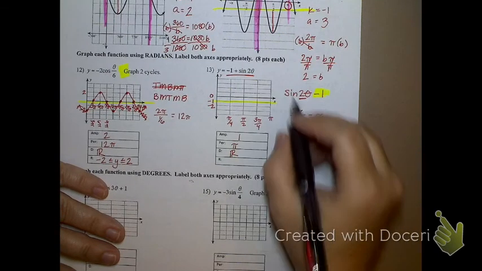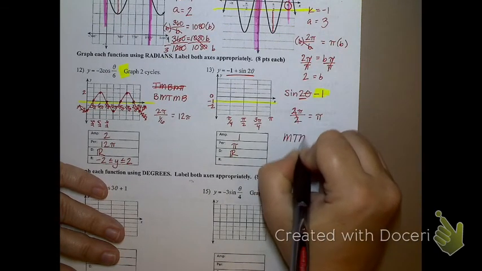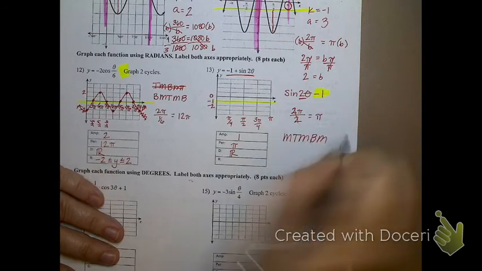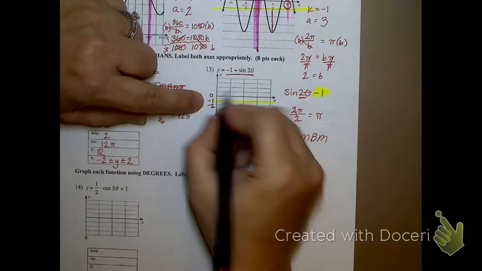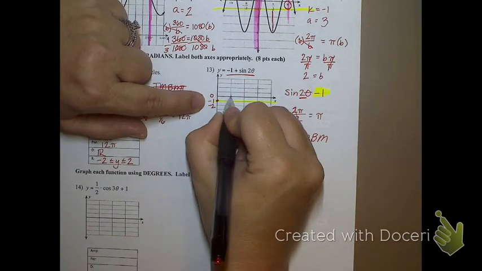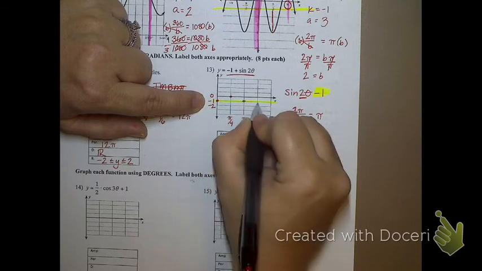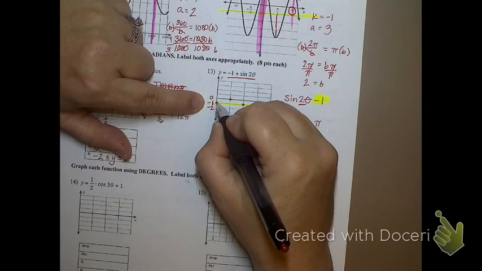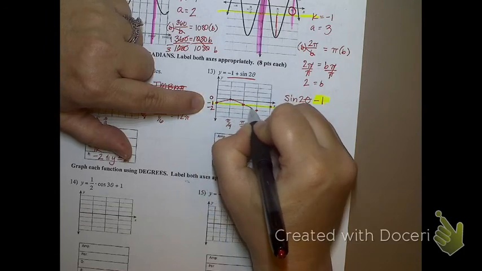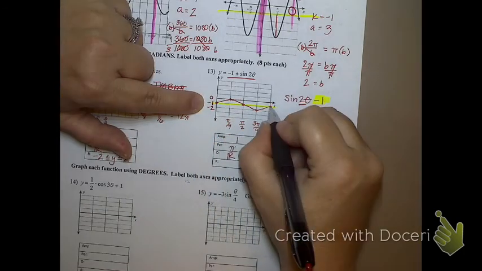Okay, this is a sine graph, so it's middle, top, middle, bottom, middle. Is it going to stay that way, or am I going to switch the T's and the B's? Stay that way. So, middle, top, middle, bottom, middle. Now, I'm not going to hook these ends. Why am I not going to hook this end right here?